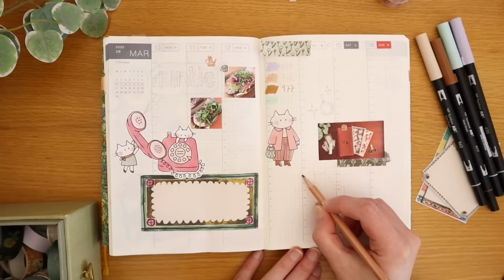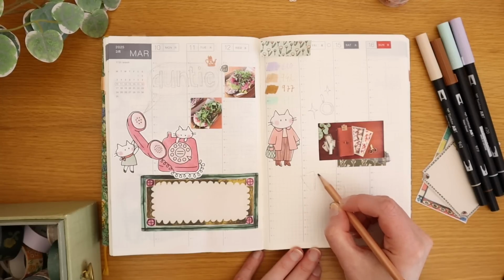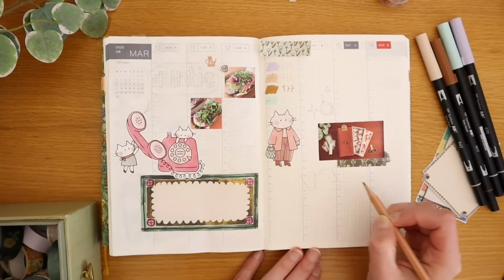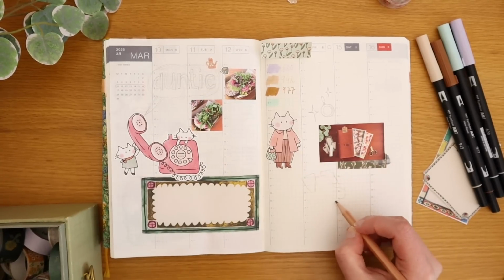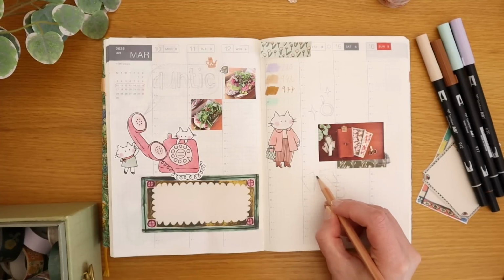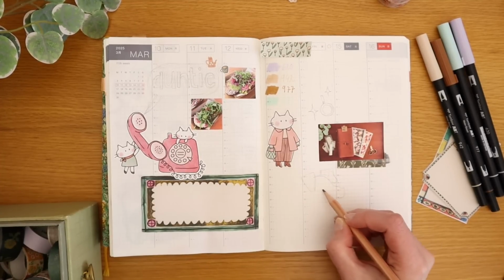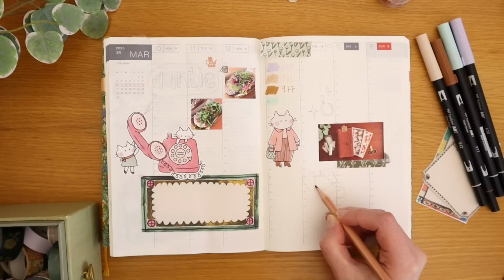So this is going to be very stylized. And it's this thing where you think you know how something looks until you draw that thing. And I do think he has like black around his eyes.